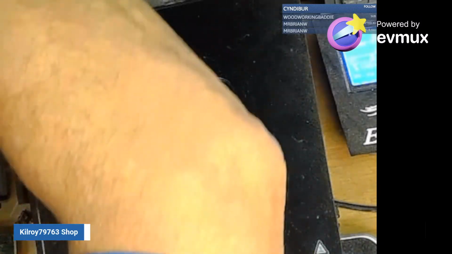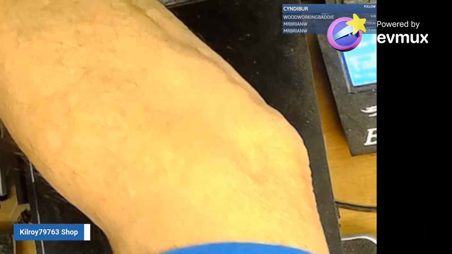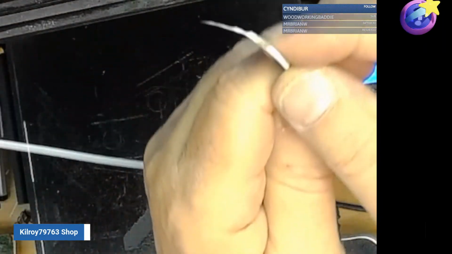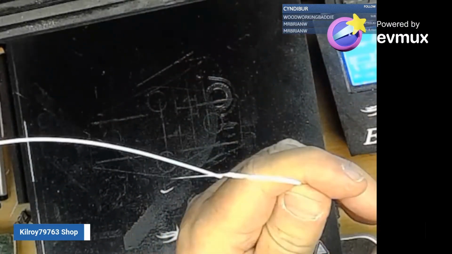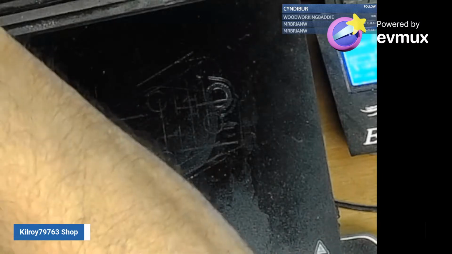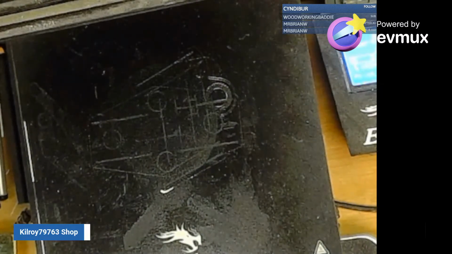So let me push the filament out and then pull it back out and get that nice little pull like that. So that's out of there. We put it in the little holes here.